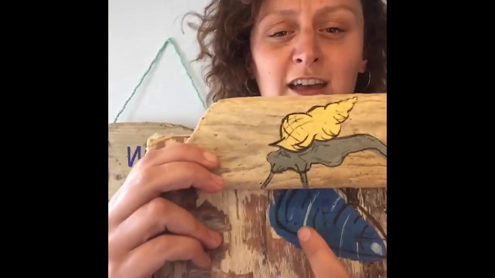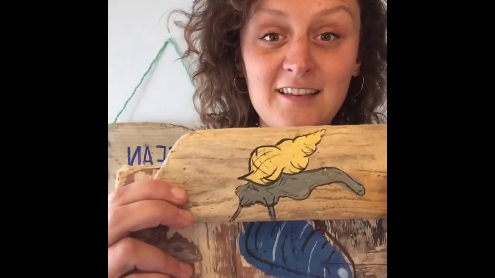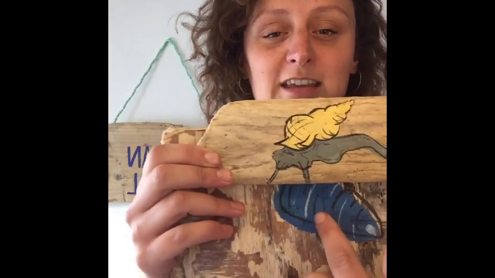So it will turn this mussel into like a mussel soup, and it then sucks that animal back out of the shell, and that's how they eat it. So this process takes up to 5 days. So it's not a fast dinner at all. It takes 5 days for a dog whelk to be able to eat a mussel.